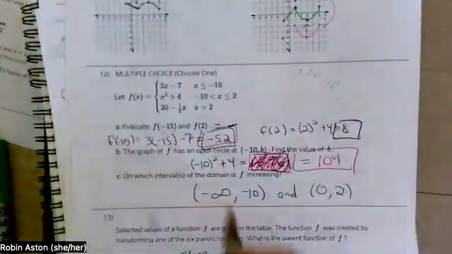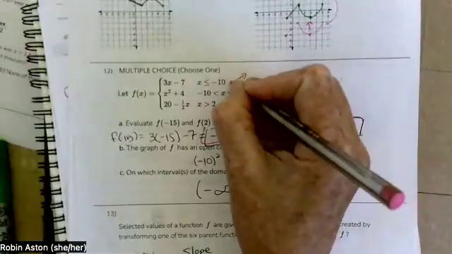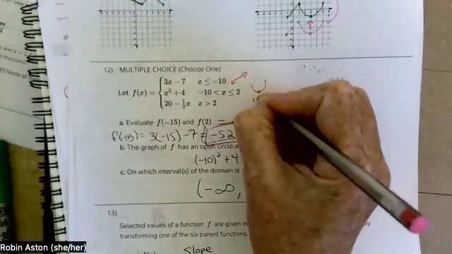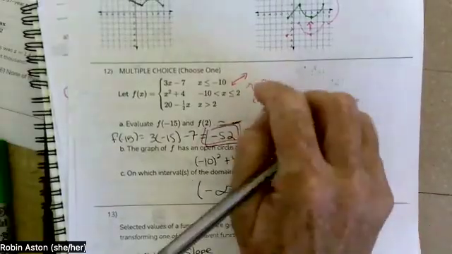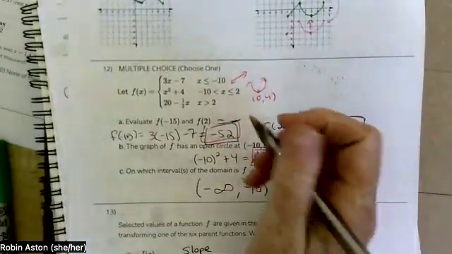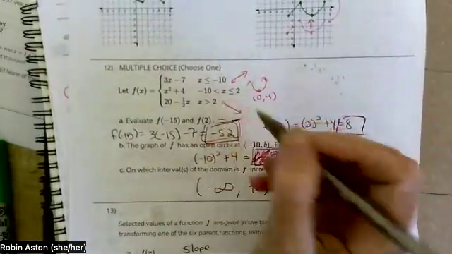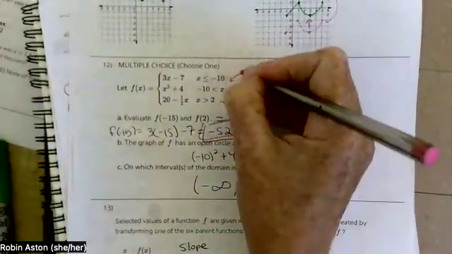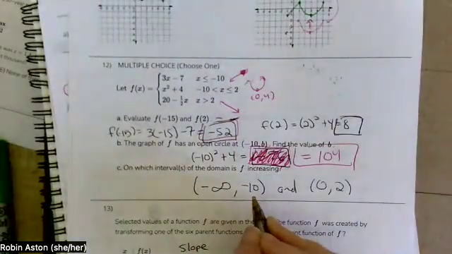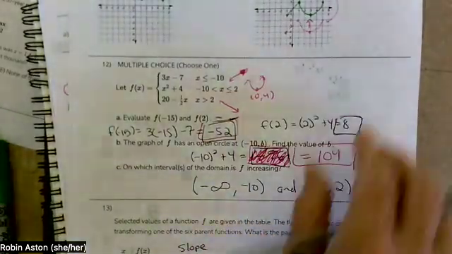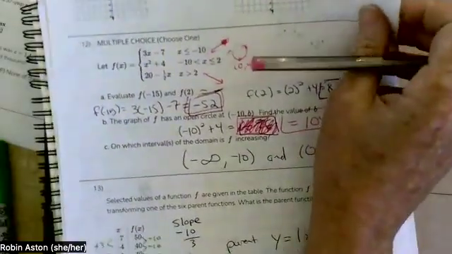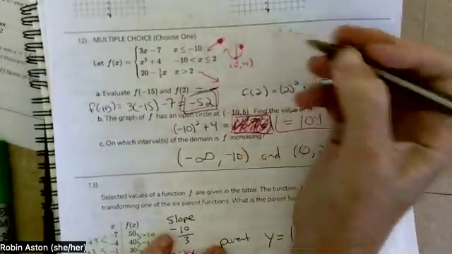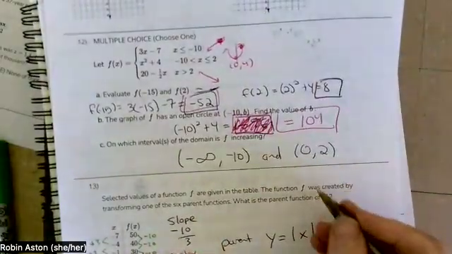So when is it increasing? So I have a line. This one's increasing the whole way. This is a parabola, and the vertex is 0, 4. So it's increasing from 0 on up. And then this one is decreasing. So I have two intervals. And this one ends, right? It's going up and then it ends at x equals negative 10. So I have increasing from negative infinity to negative 10. And then for this other one, this one is increasing after 0 and then it stops at 2. So from 0 to 2, it's increasing.